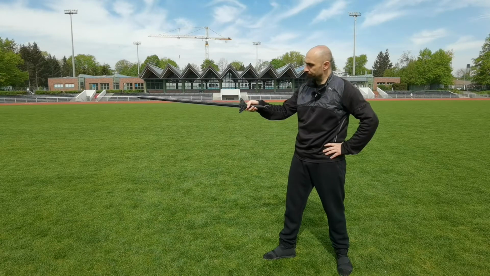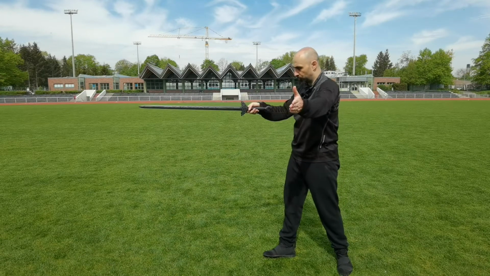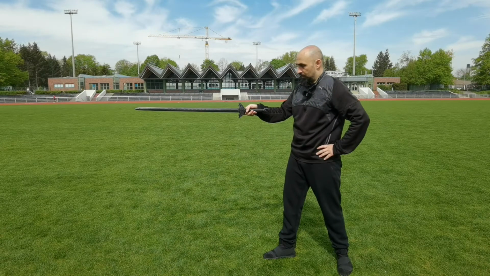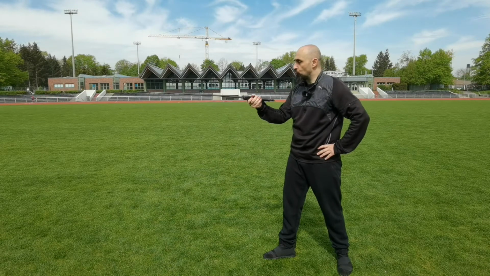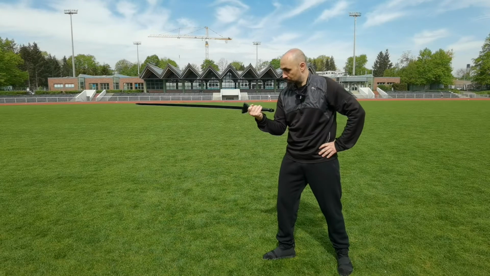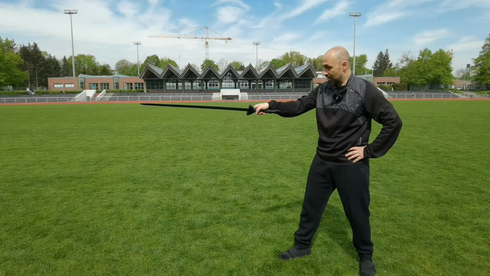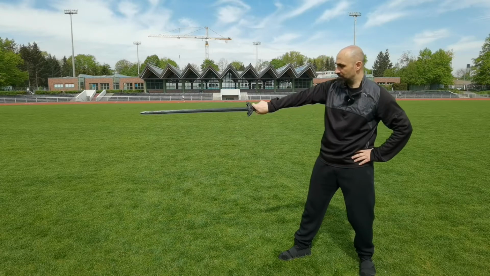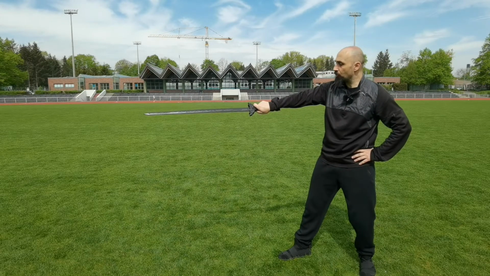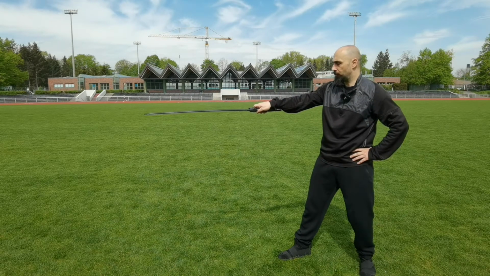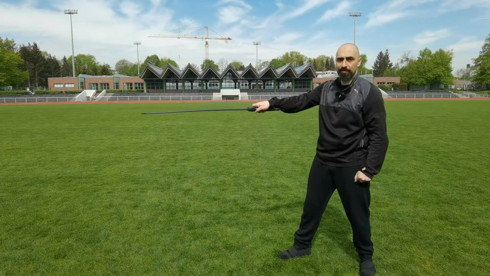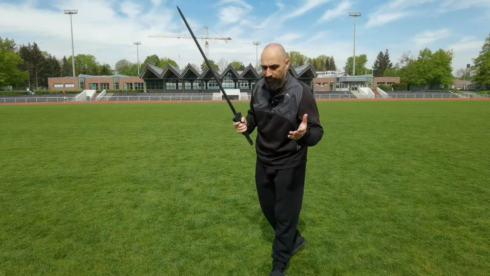Then you have Zhong-Yin, this position. And then you have Zhong-Yang, this position. Then you have Shao-Yin, and I turn it this way now, Lao-Yin, and of course Tai-Yin. These are the 8 positions.